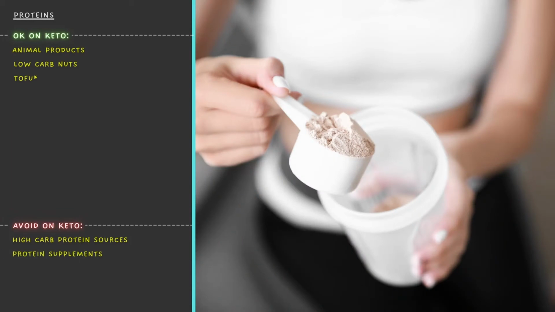Finally, stay away from protein powders. They're expensive, you don't need them provided you eat well, they lack fat, and often contain harmful additives and even sugar.